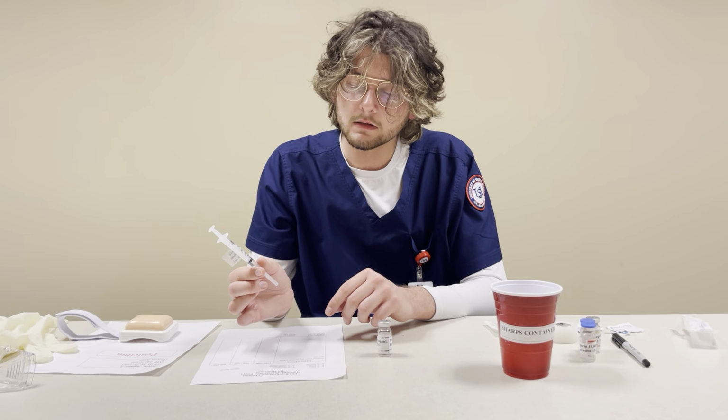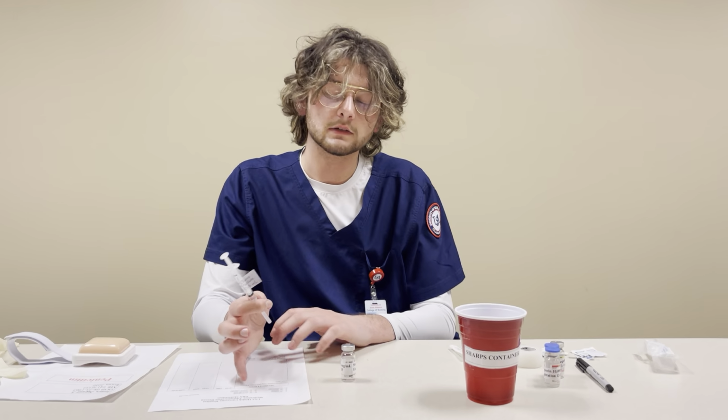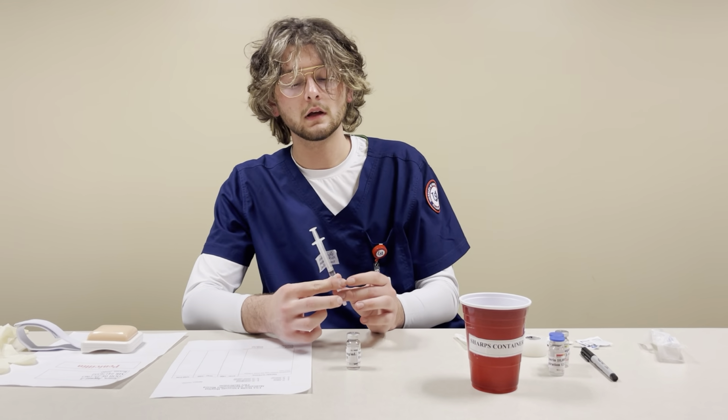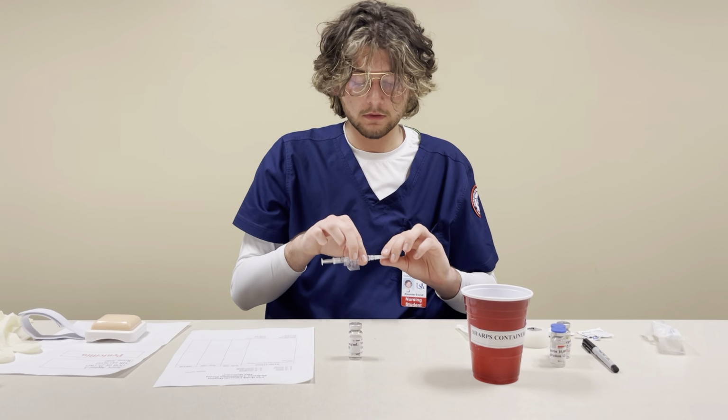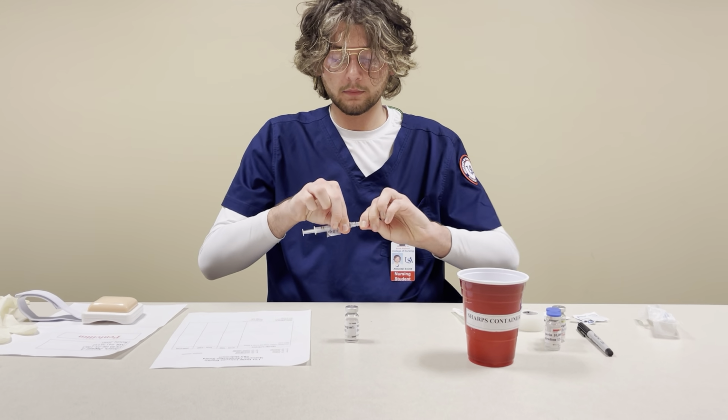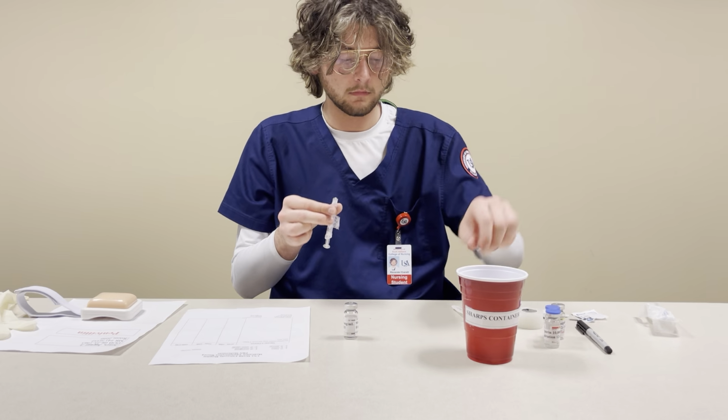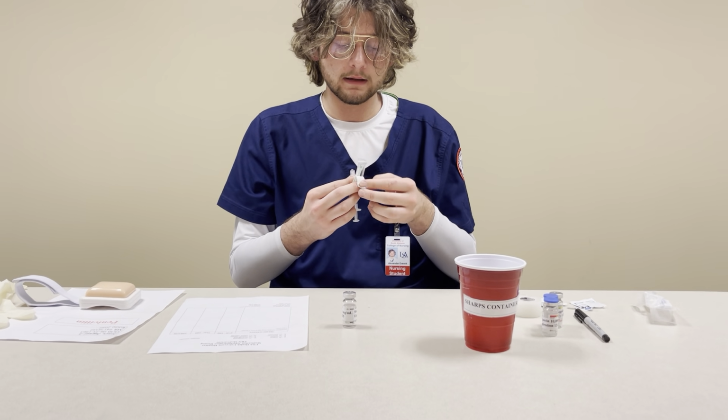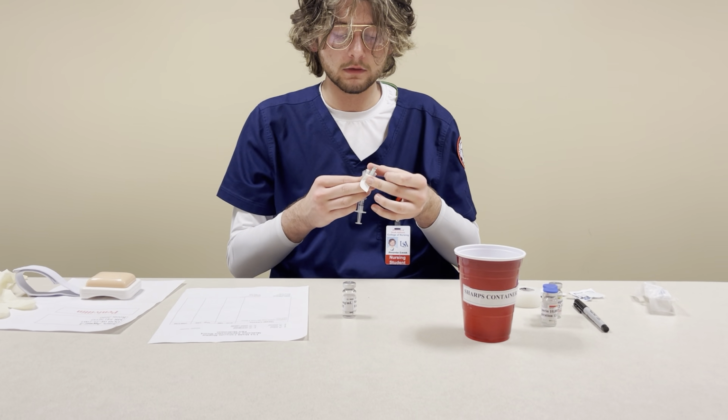given intramuscularly. I have the equipment for that, every 4 hours. He has not had his pain medication in the last 4 hours, and it's PRN for pain, or as needed for pain. So now I am going to remove the cannula and apply my 21 gauge needle.